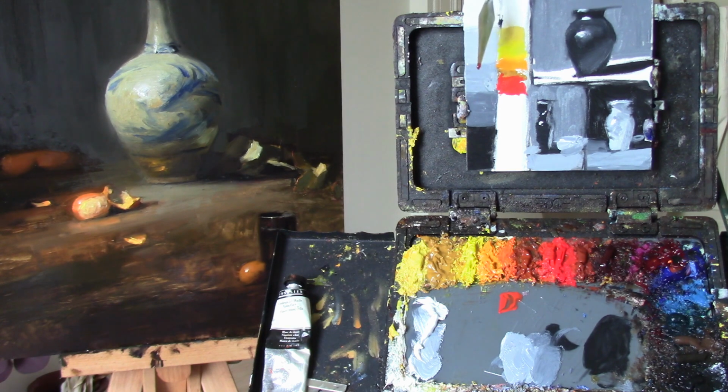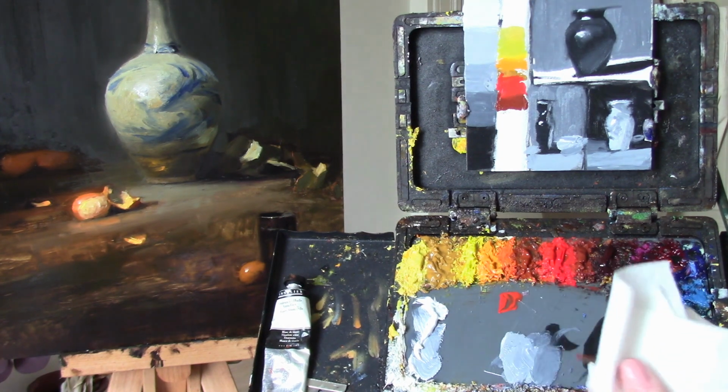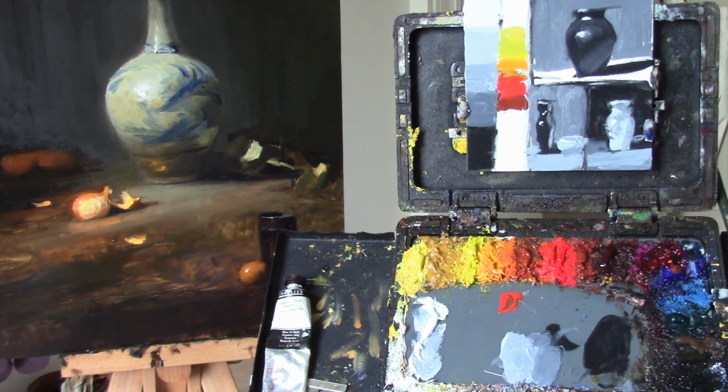The Venetian red definitely stands out against that gray. And of course what you can do is take a photo of this after you're done, turn it into black and white, and see how close you were on your value assessment of color. So the next color is a transparent red oxide.